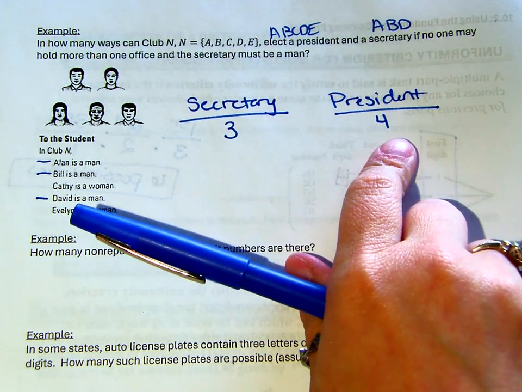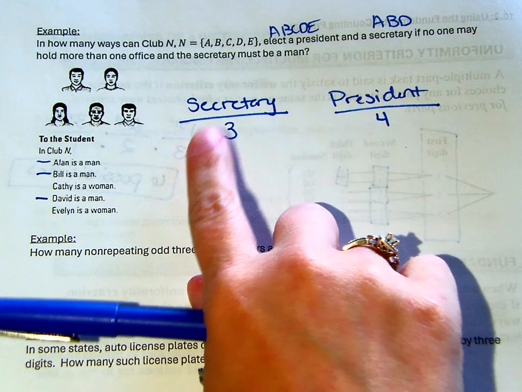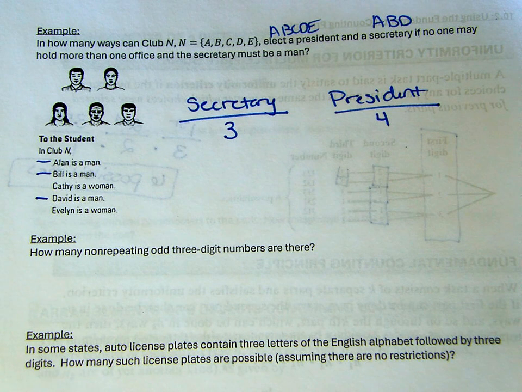If Bill is secretary, he's no longer an option. Same thing with Alan. That's why we list the most restrictive restriction first, and then we look at the next one, because that restriction affects who's eligible for president, how many choices we have left. Because Kathy and Evelyn have no option of being secretary.